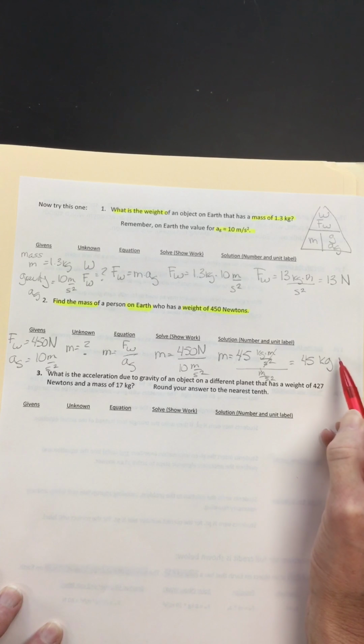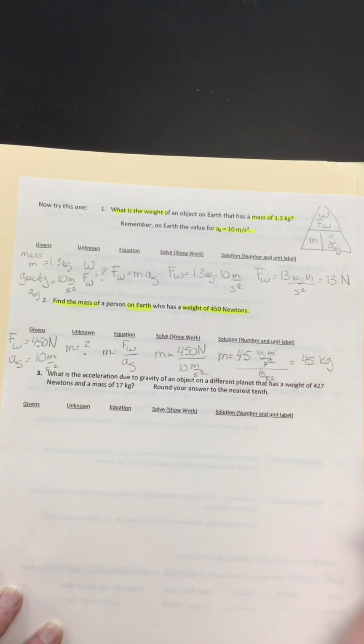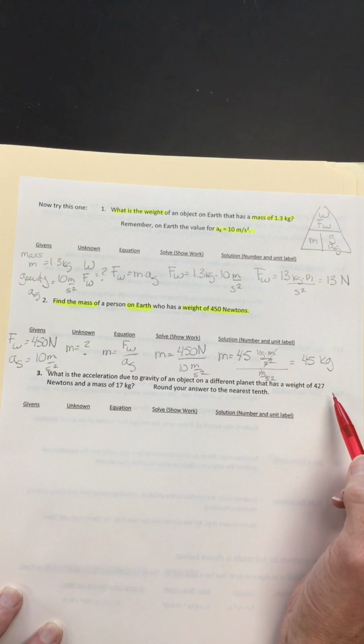Our last check should be, is kilogram a unit of mass? And it is, so we should feel reasonably certain that we've arrived at the correct solution.